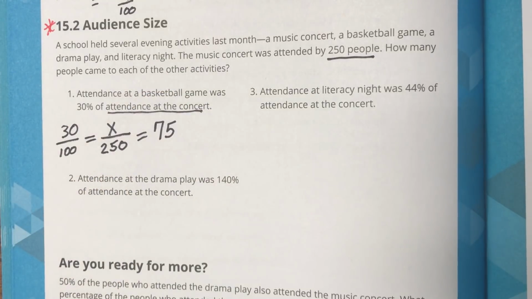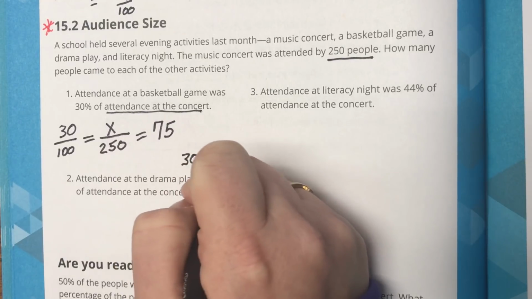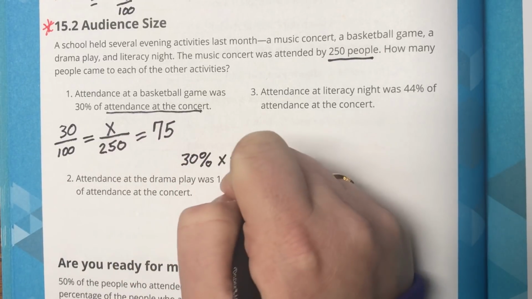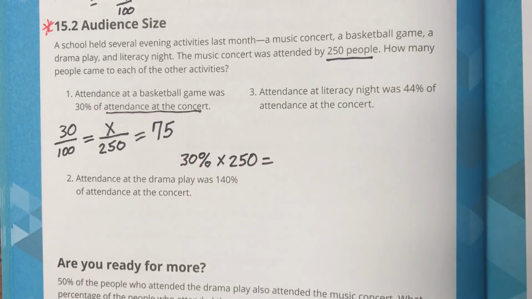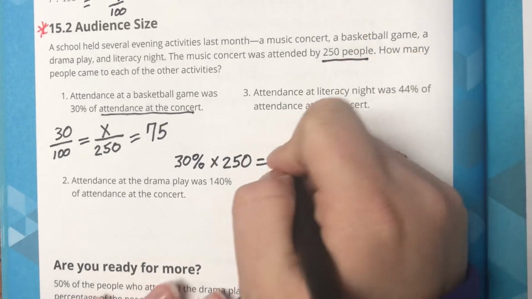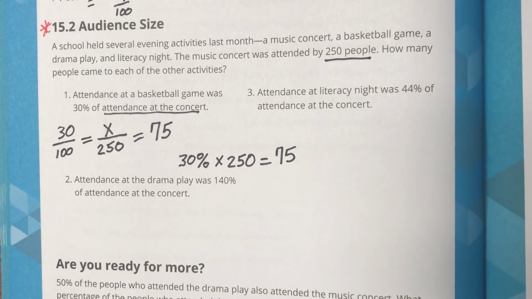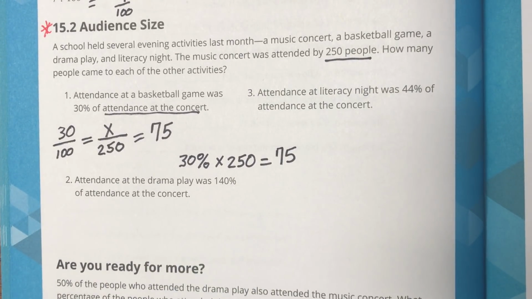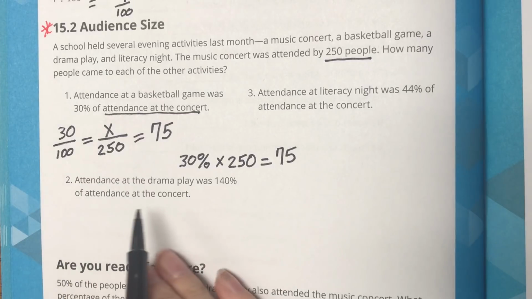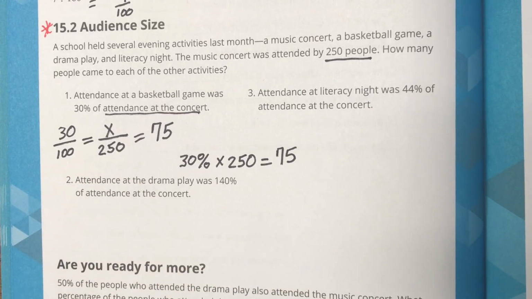Another way you could have done it is you could have just simply said 30% times 250, because we just want to know what 30% times 250 is. So 30% in your calculator times 250, 75 as well. Just maybe try it 1 or 2 ways if you're not sure if your answer is correct. Okay. Number 2, attendance at the drama play was 140% of attendance at the concert.